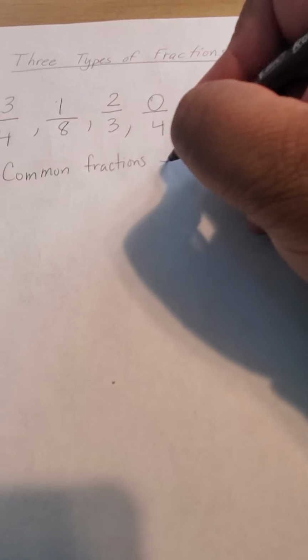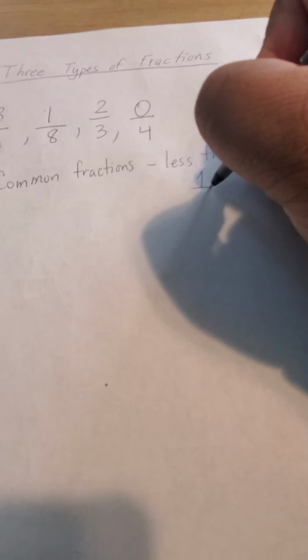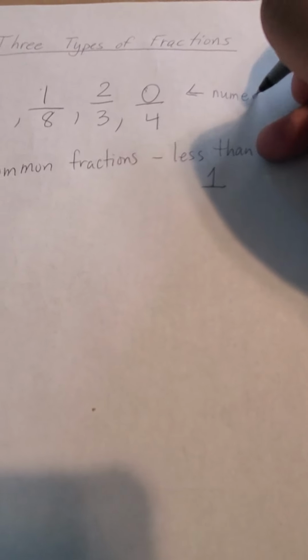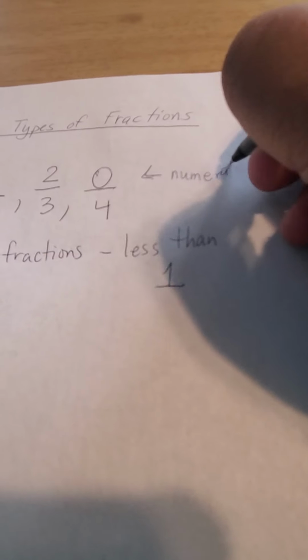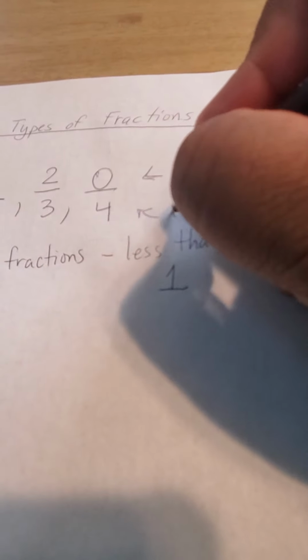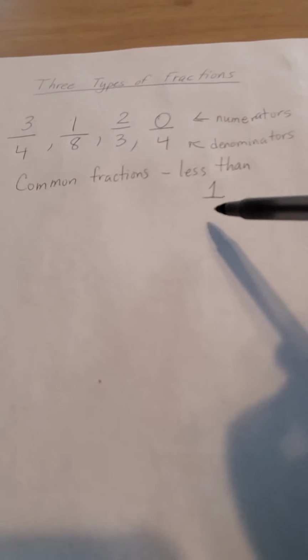And your common fractions, these fractions are all less than 1. How do I know that? Because the top number, the numerator, are all smaller than the bottom numbers, the denominators, or denominator. We're talking about just one of them. So notice how the top number is less than the bottom number. So that's a clue. So these are all less than 1.